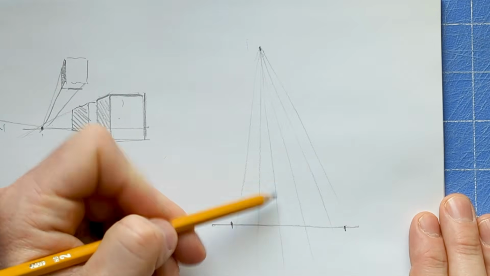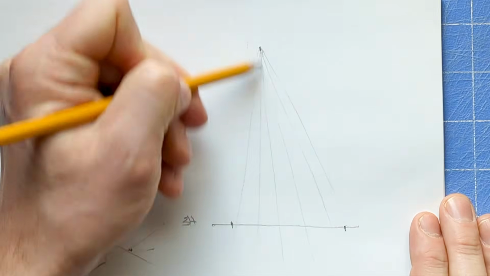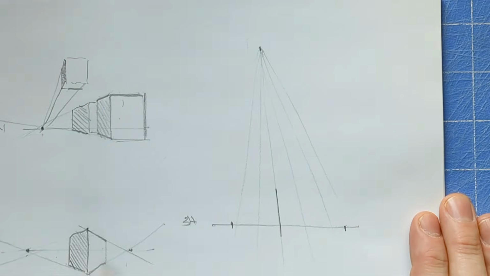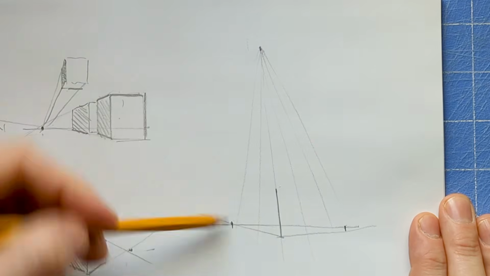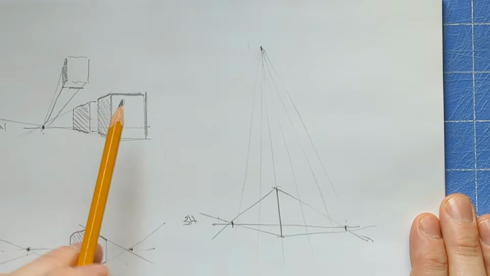So I'm going to draw my edge of my square, but I have to follow the line that points to my focal point. So I'll draw the line right there. Now, following the same practice as the 2-point perspective, I'm going to draw my perspective lines, my edges, to meet the 2 perspective focal points.